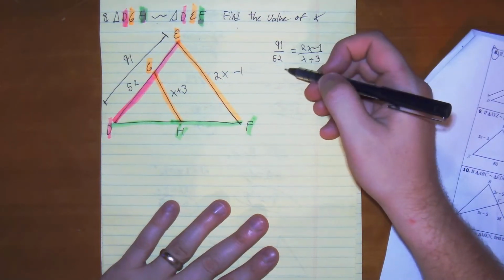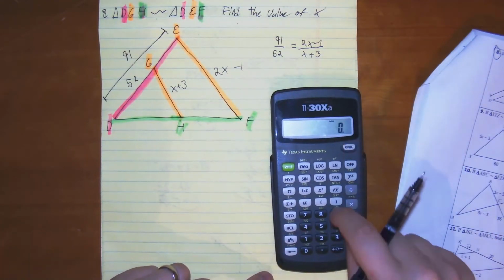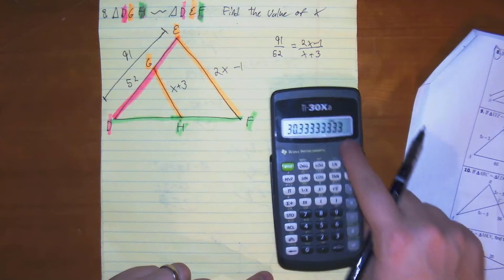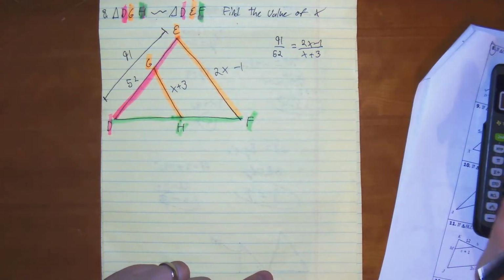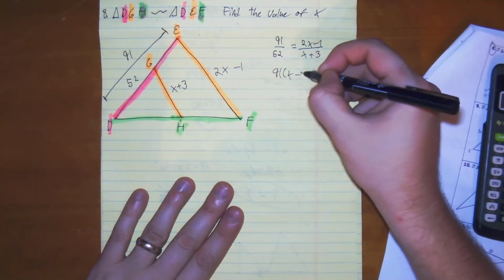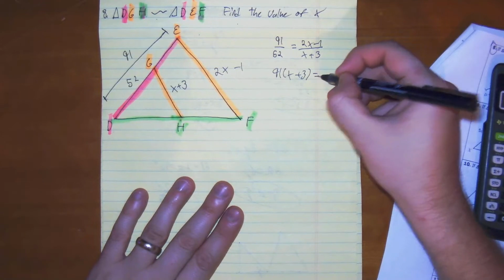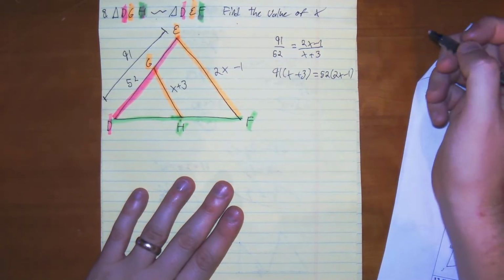So 91, 52, that looks suspicious that there's a scale factor of 3. Let me just see 91 divided by 3. No, I don't think that's going to work. So the first thing we're going to do is let's cross multiply. 91 times x plus 3 is equal to 52 times 2x minus 1.